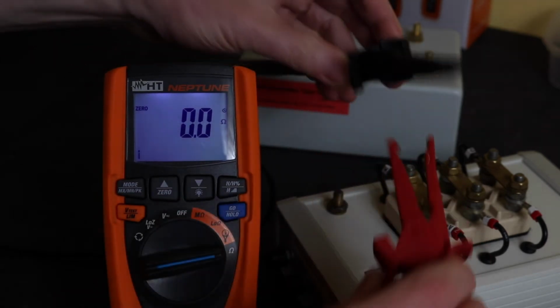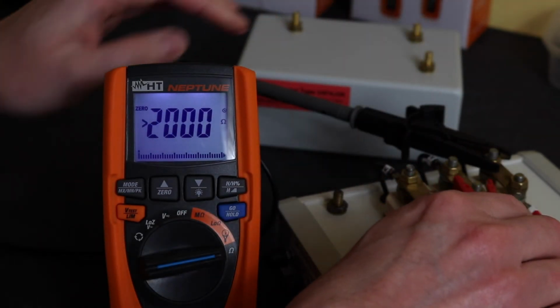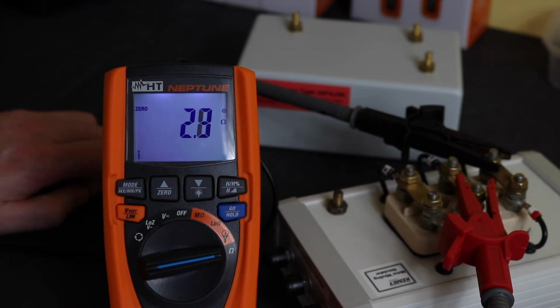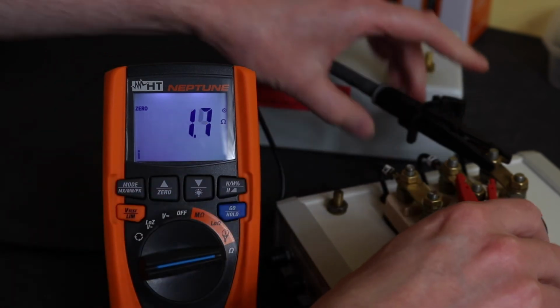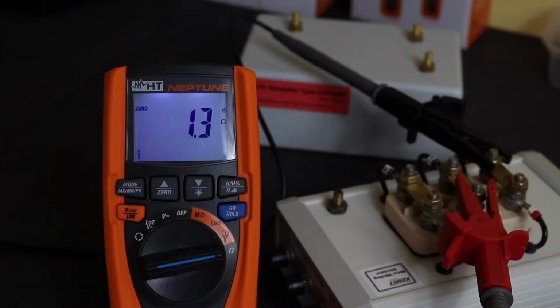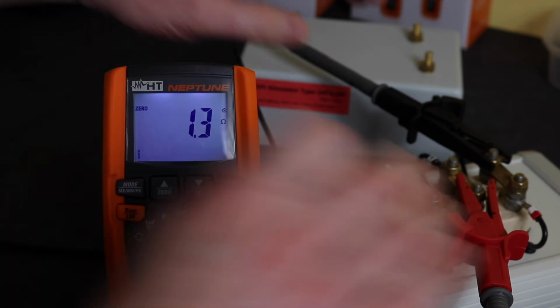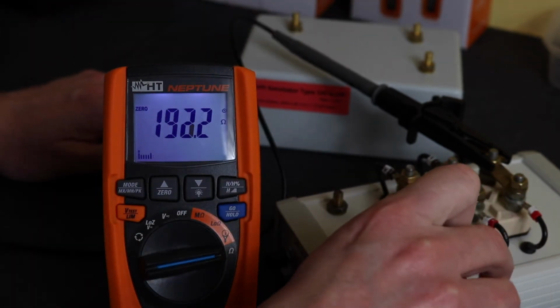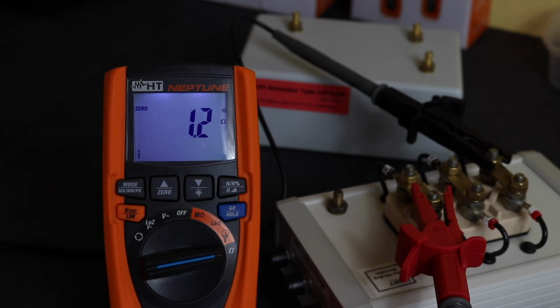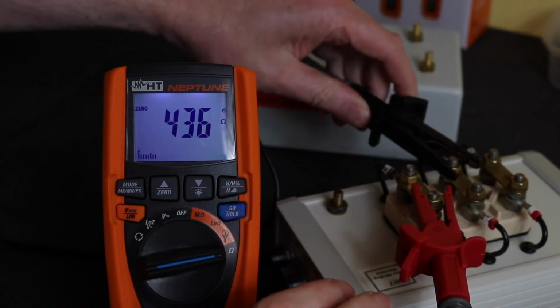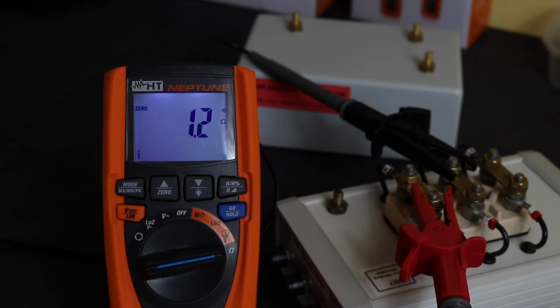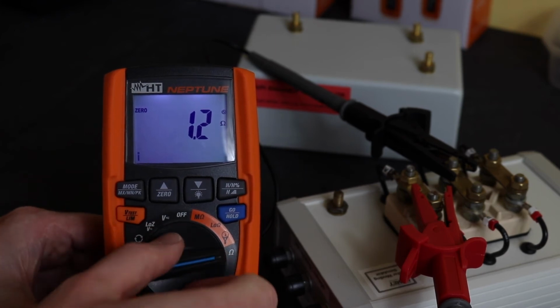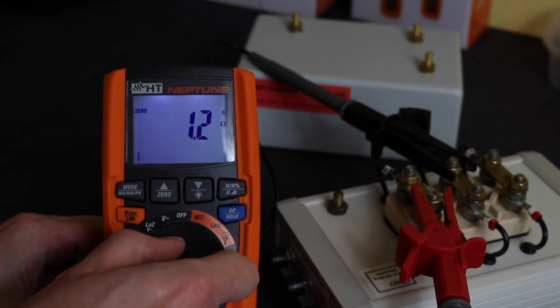Yep, we've got 0 on that as well. Go again. 0.3, not too bad. 1.2 is about there, isn't it? 1.2 again. Okay, so it works better on the ohms than it does on the high current ohms.